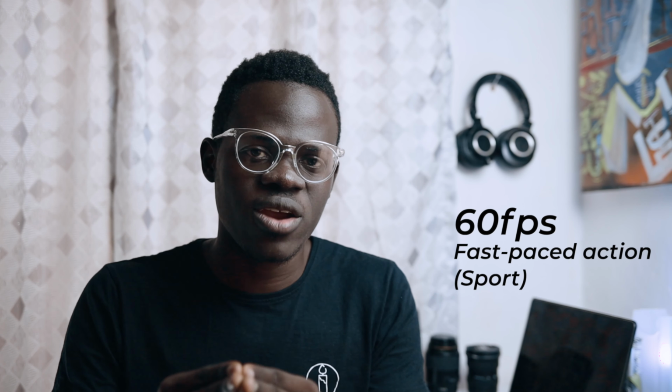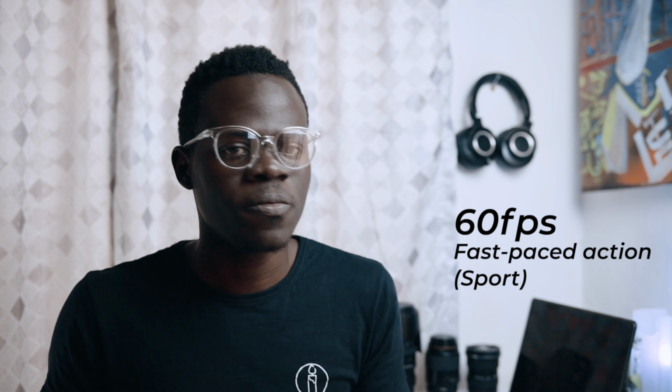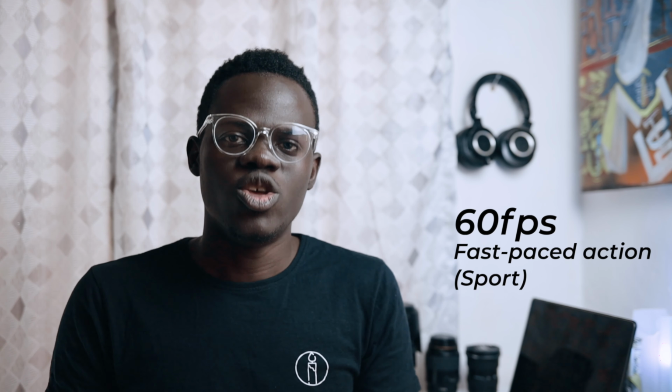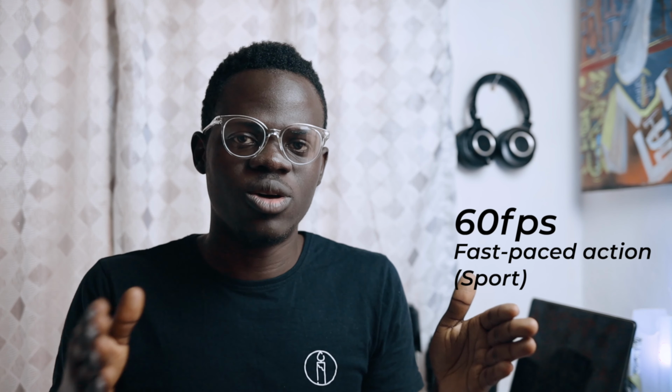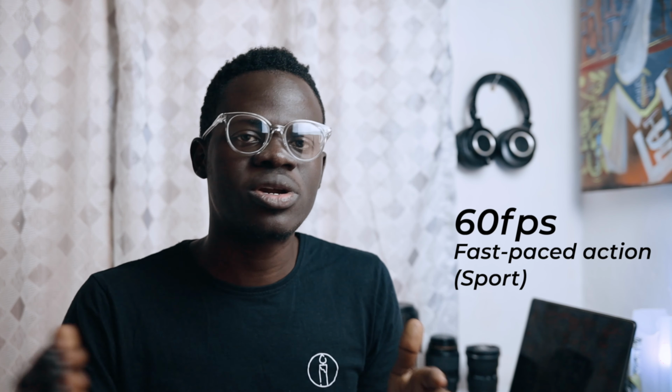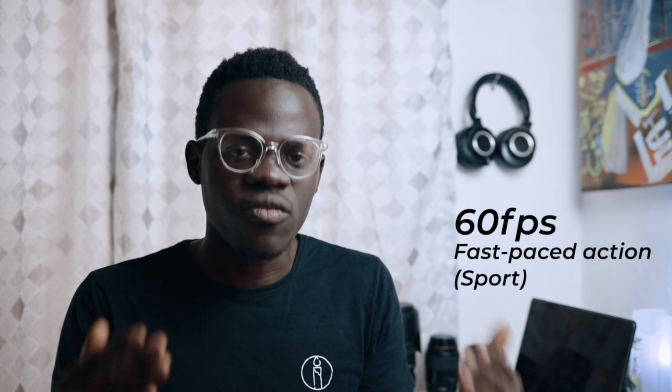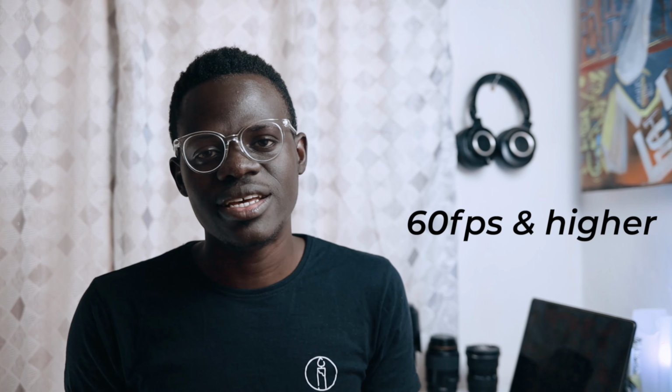60 frames per second is where it begins to get really interesting and where you begin to get creative with your choices. 60 frames per second is used in two scenarios. Number one, if you're shooting very fast-paced action. Let's say you're shooting sports, car racing, football, basketball and the likes. You want 60 frames per second, and why you want that is because the more frames you have, the more you can see in a single second. So as the players are running across the pitch, you can get them more detailed in every single second of capture.